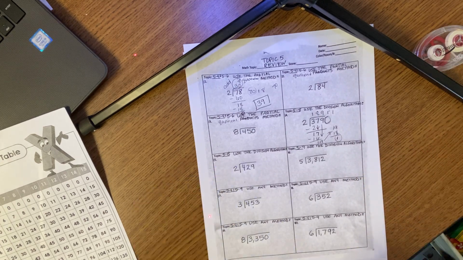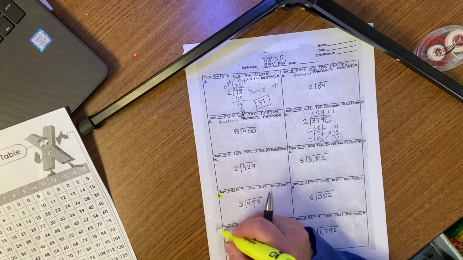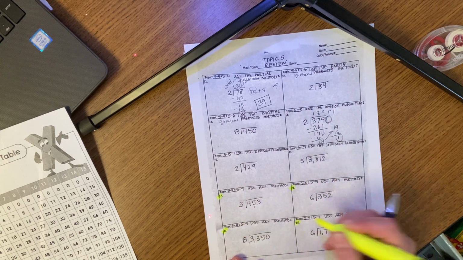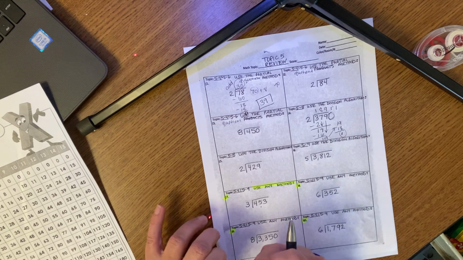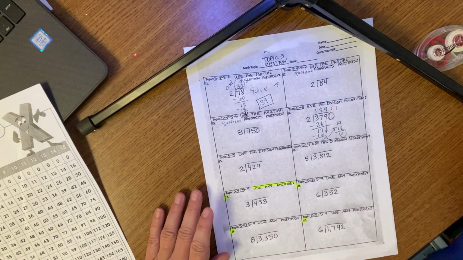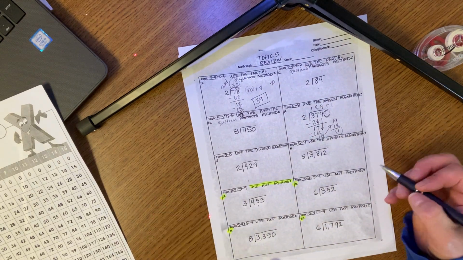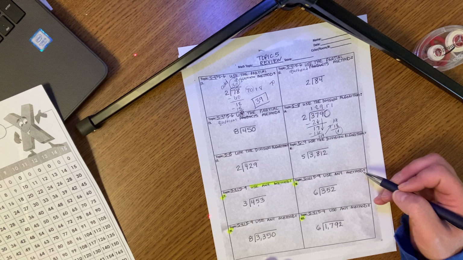And then for 17, 18, 19, 20, you're going to use any method, okay, which includes the other methods that we've used too.